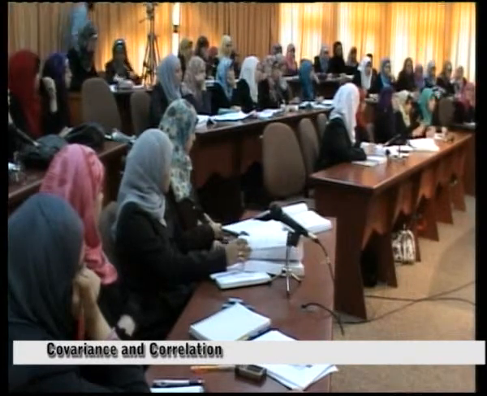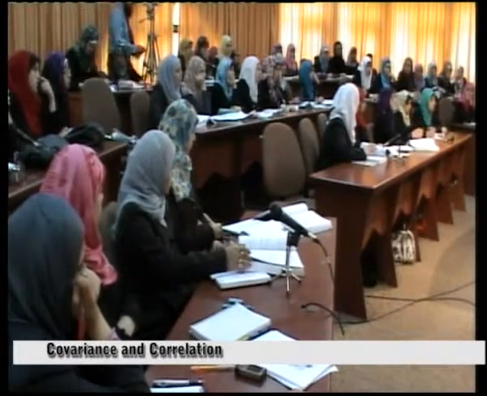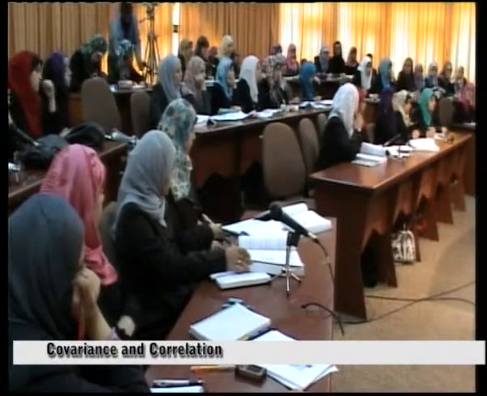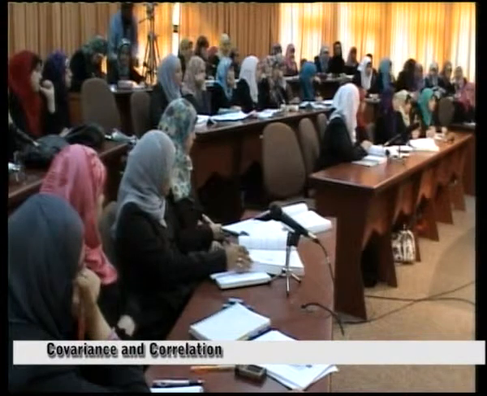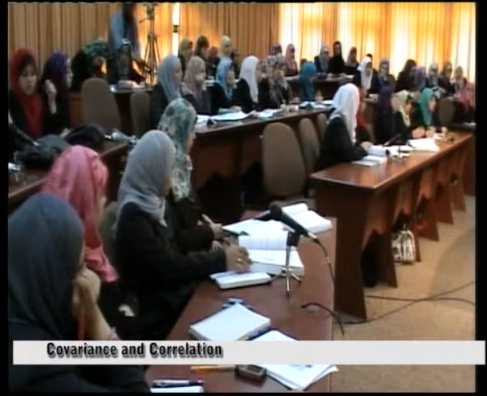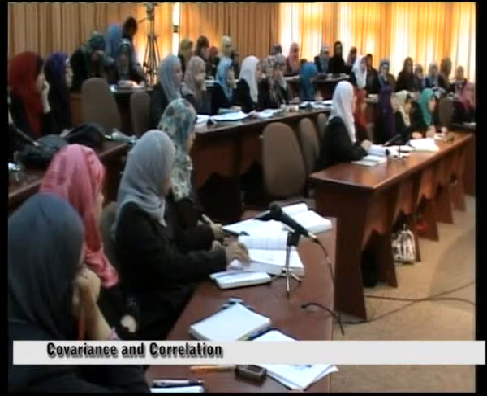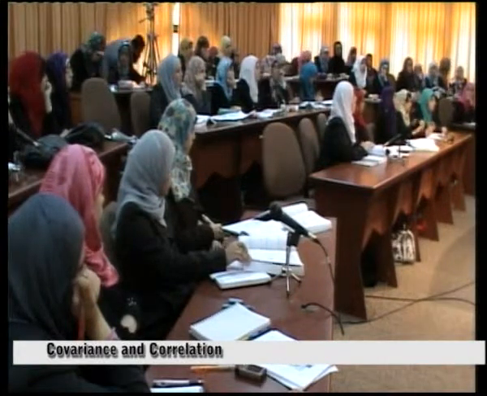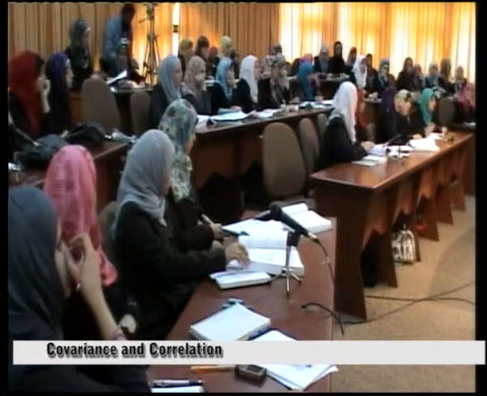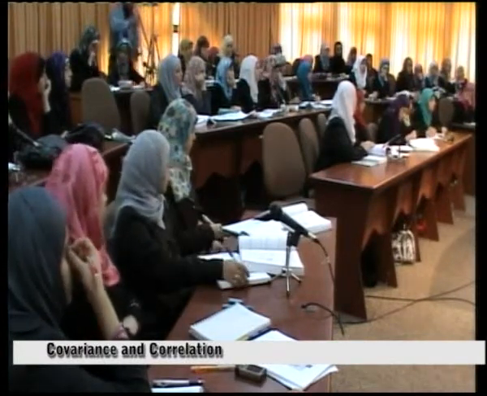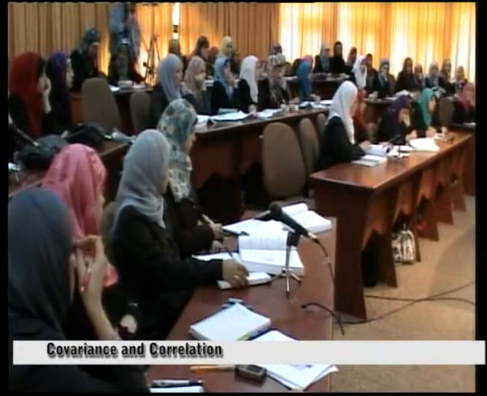When the covariance is less than 0, there is a negative relationship, meaning that when one variable goes up, the other goes down, and vice versa. When the covariance equals 0, there is no relationship between the variables. It's not telling about the strength of the relationship between them. It just tells the direction, not the strength of the relationship.